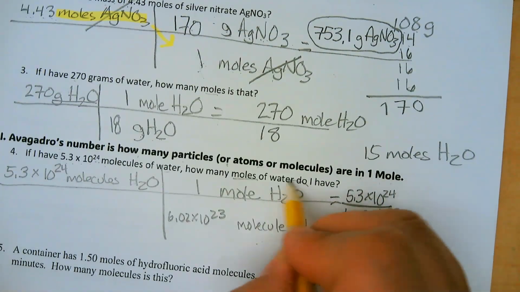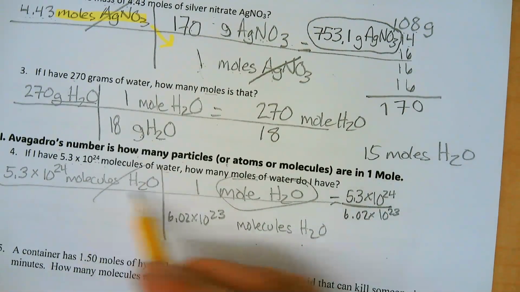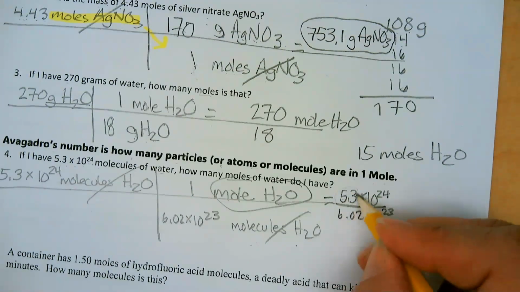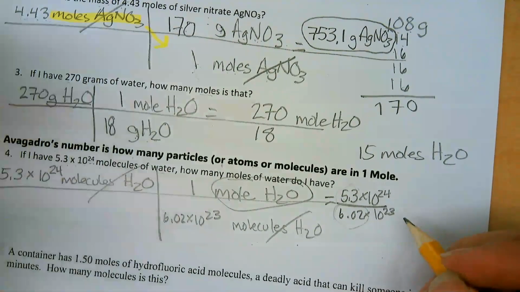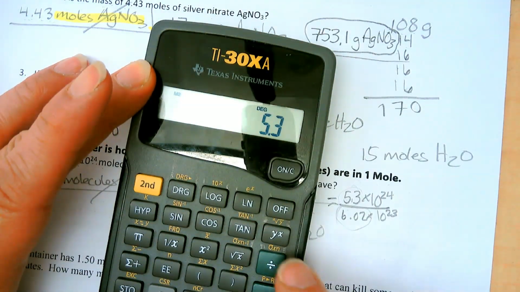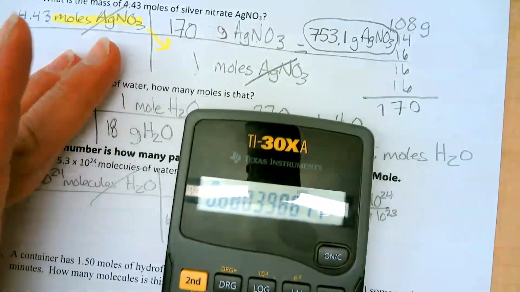And my unit is moles of H2O, but I'm going to write that at the end, because we've canceled out these. So what you do is you take this coefficient, this number right here, and divide it by this number right here. So 5.3 divided by 6.02 gives us 0.880.